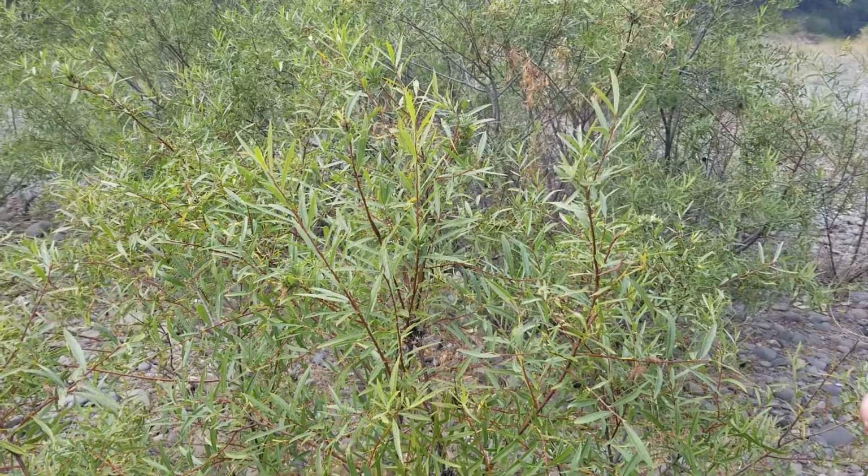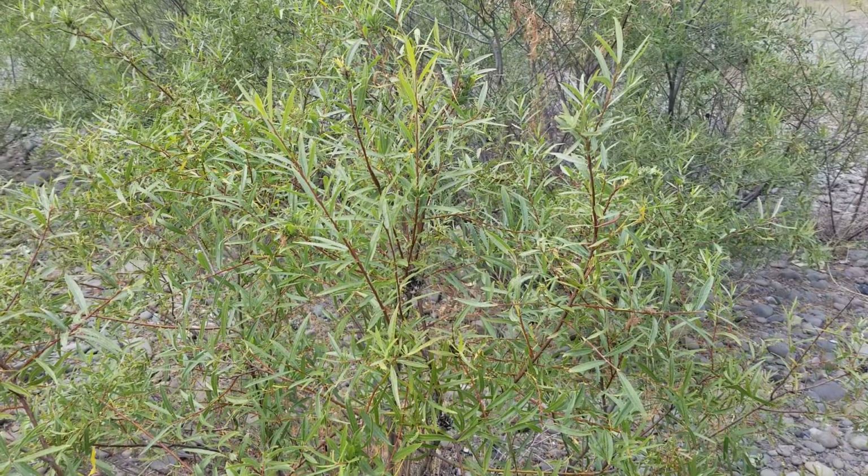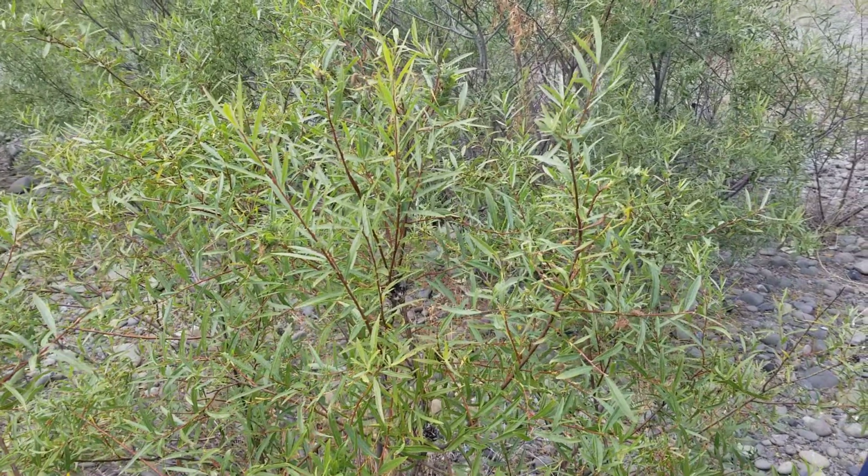So even if you only got a balcony, maybe you need to plant a couple of willows in big pots and get this going. Willows and oaks attract the most insects.